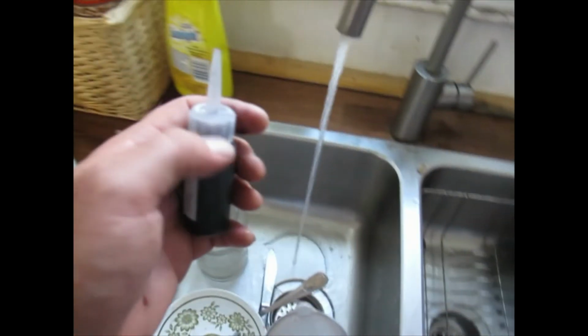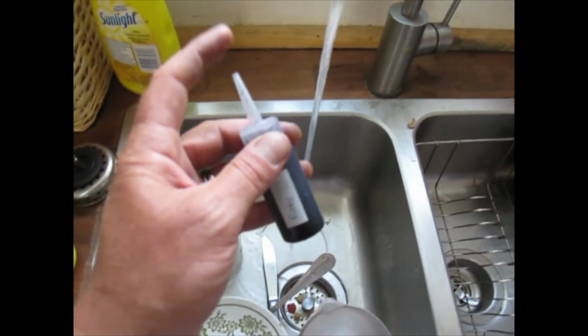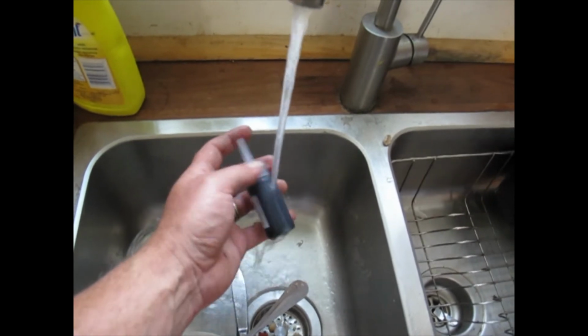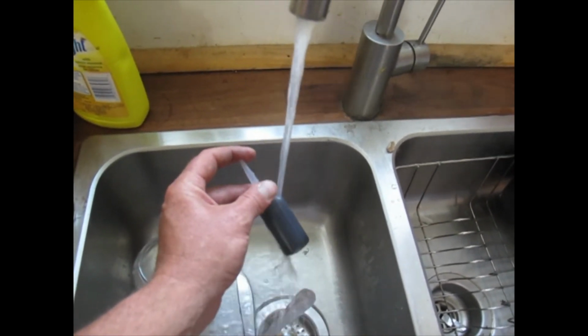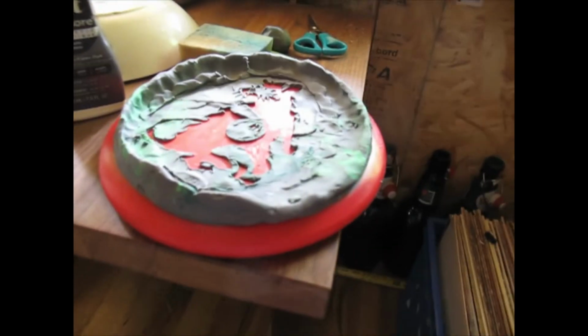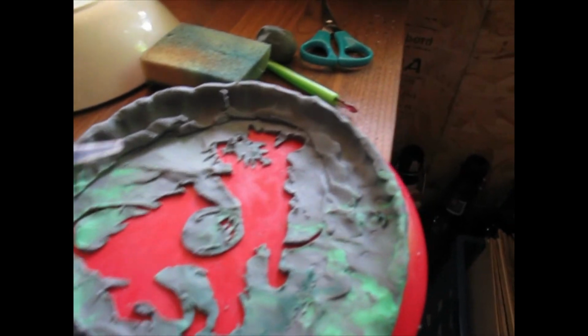So I actually put too much dye in, so I can't get this very hot. What I'm going to do is just fill it up and run it on the hot water, just heat it up. Okay, now we're adding the dye, which is the easy part.